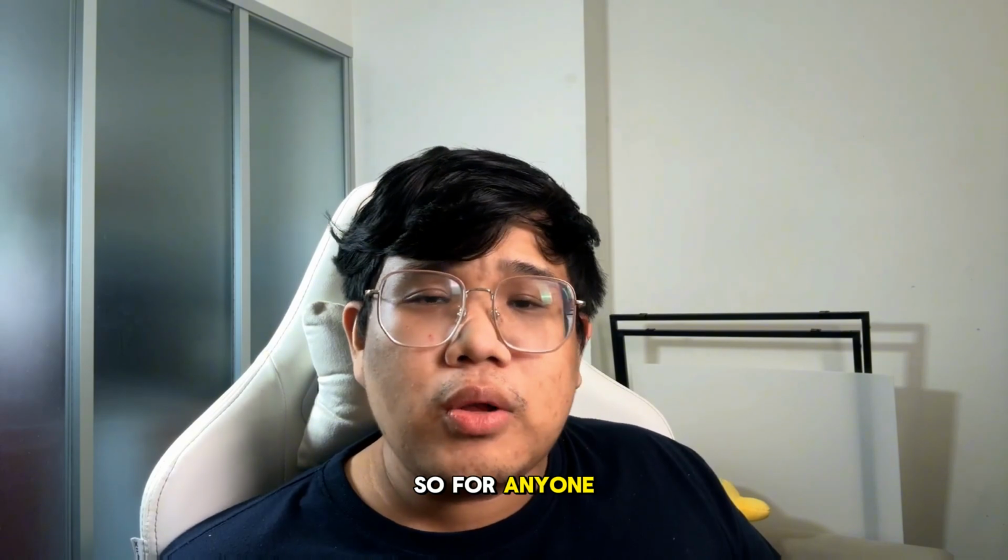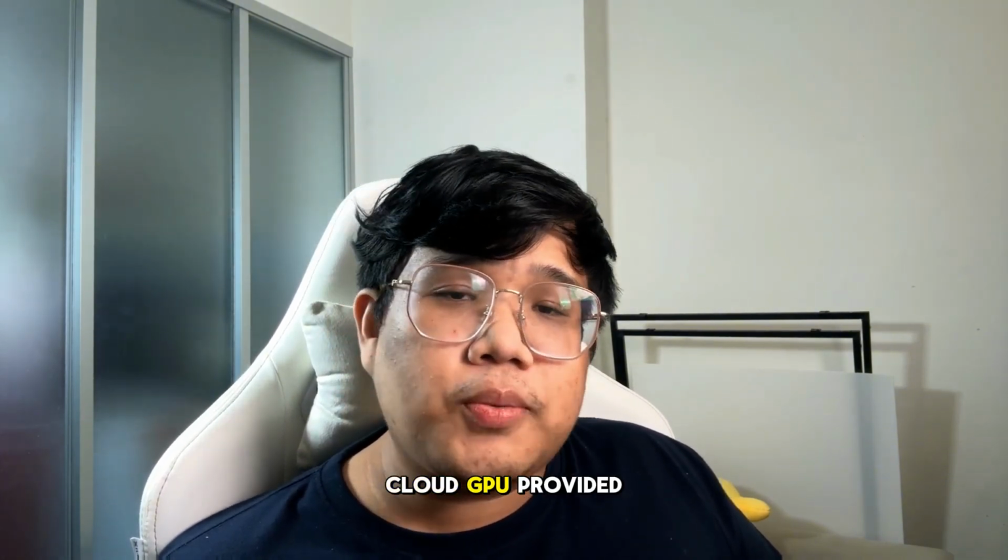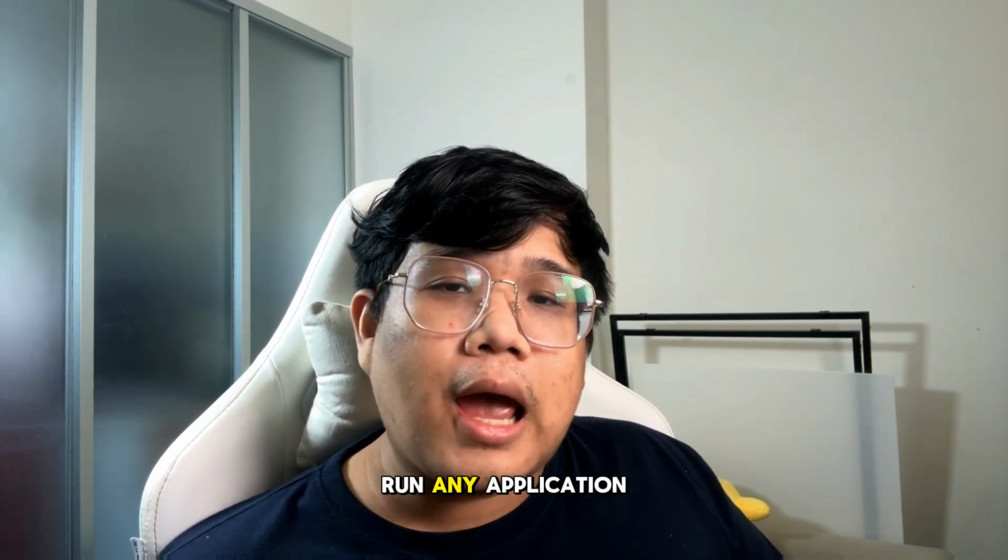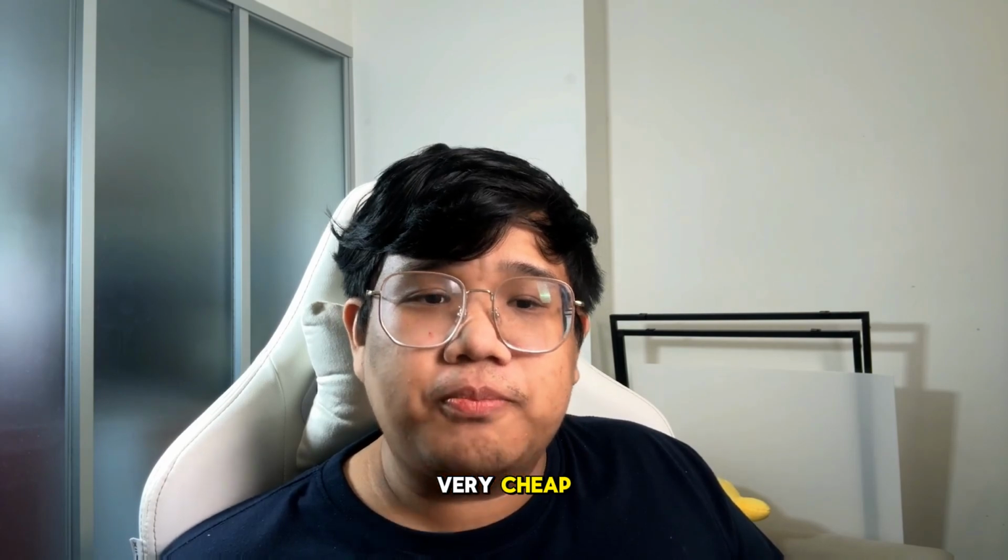For anyone who wonders what Google Colab is, it's like a cloud GPU provided by Google that lets you run any application or AI project on the cloud, and it is very cheap.